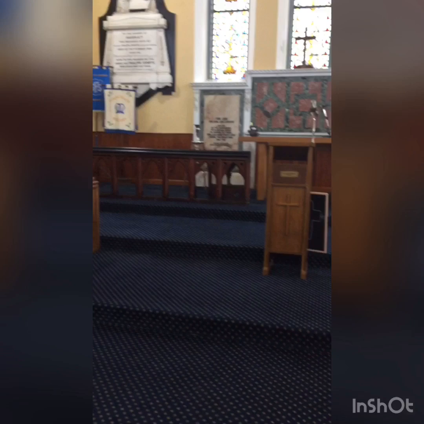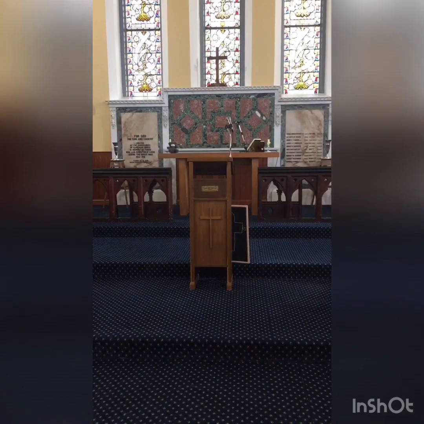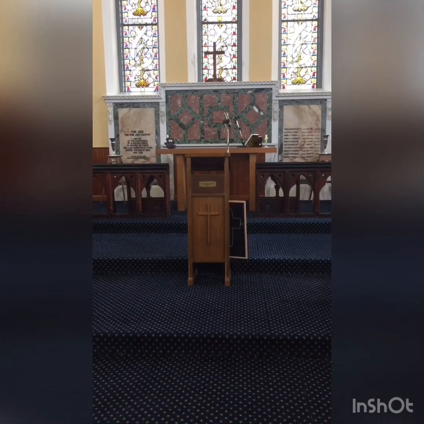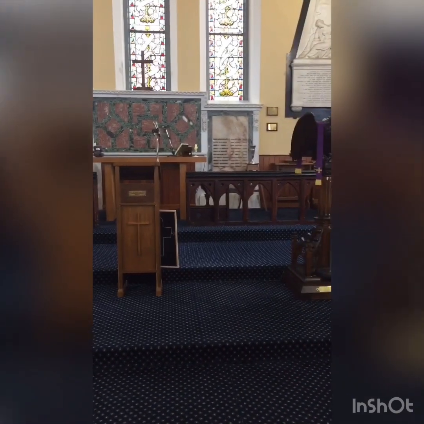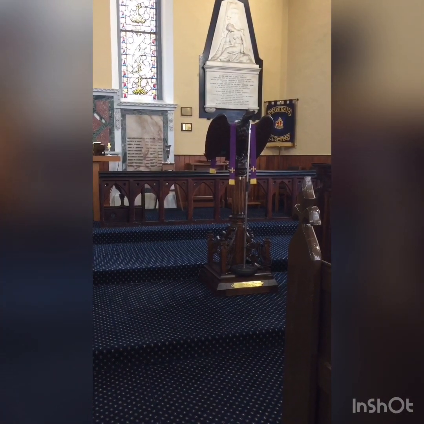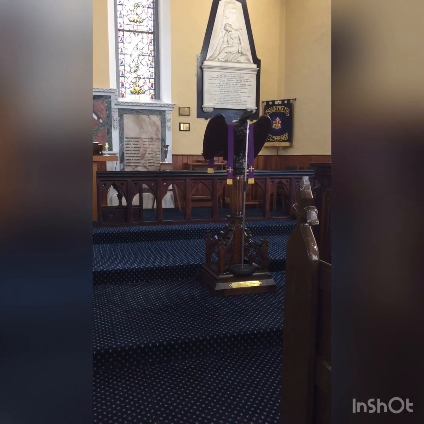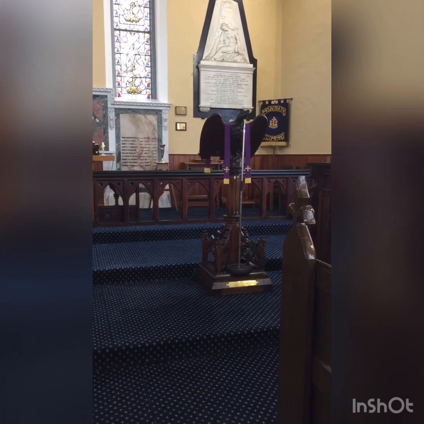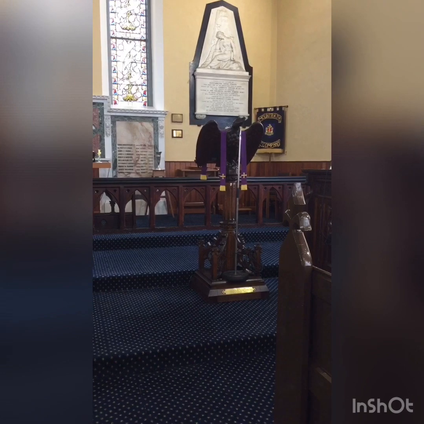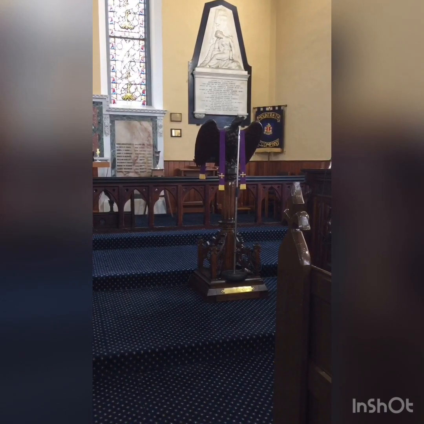Now, just there in front of me and in front of the communion table is a lectern, and that's where our notices are read from. And if I move the camera over here, we see in the shape of an eagle another lectern, and this is where the readings are read from. So a reader comes up to this lectern and reads the readings on a Sunday from there.